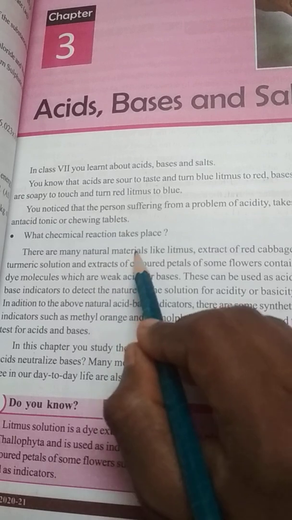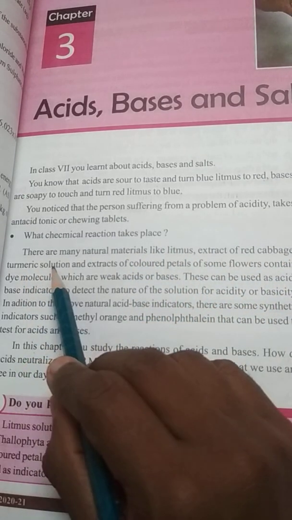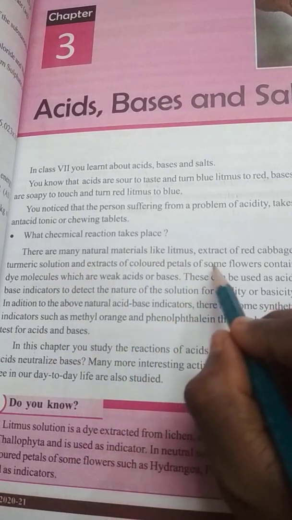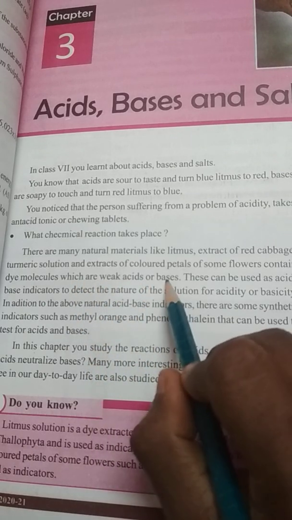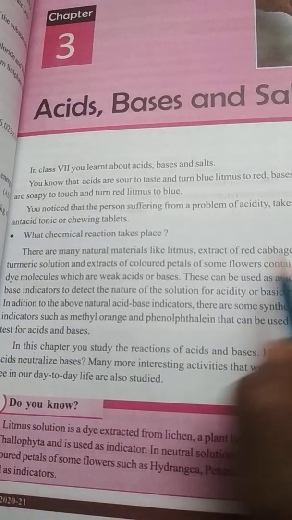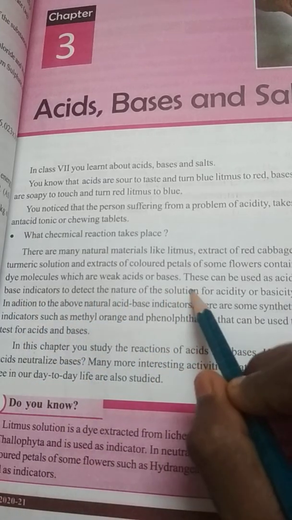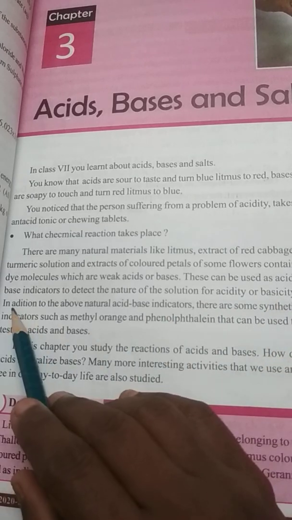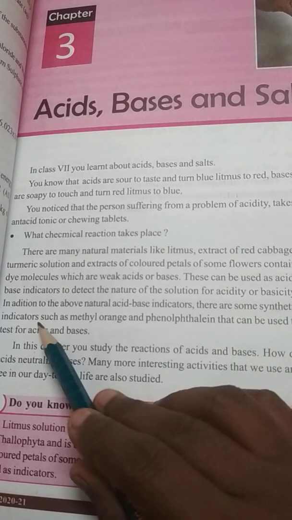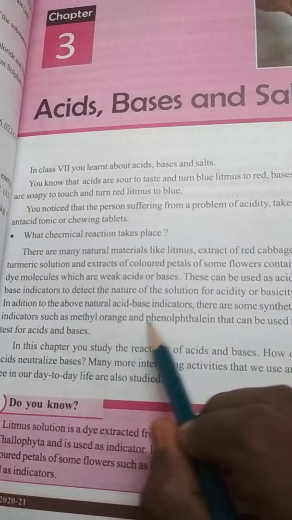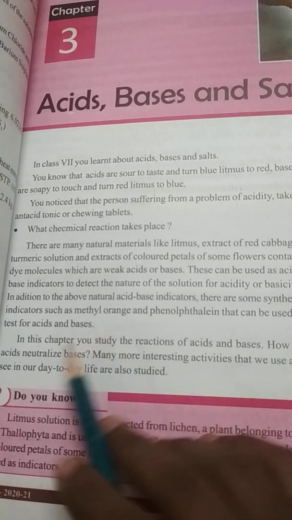There are many natural materials like litmus, extract of red cabbage, turmeric solution, and extracts of colored petals of some flowers that contain dye molecules which are weak acids or bases. These can be used as acid-base indicators to detect the nature of the solution for acidity or basicity. In addition to the above natural acid-base indicators, there are some synthetic indicators such as methyl orange and phenolphthalein that can be used to test for acids and bases.